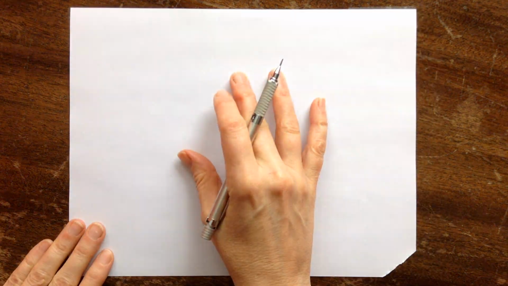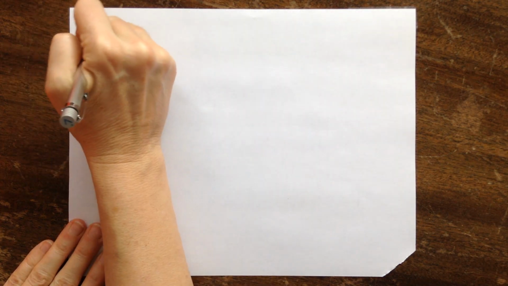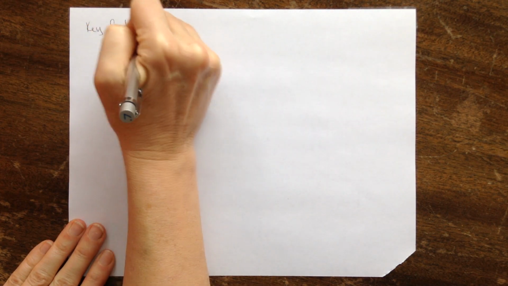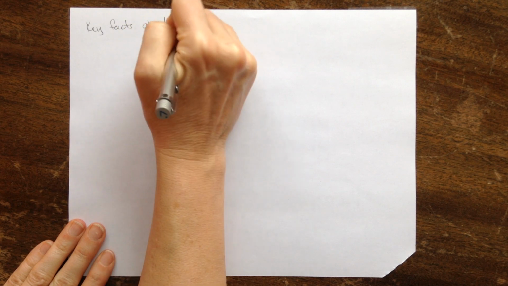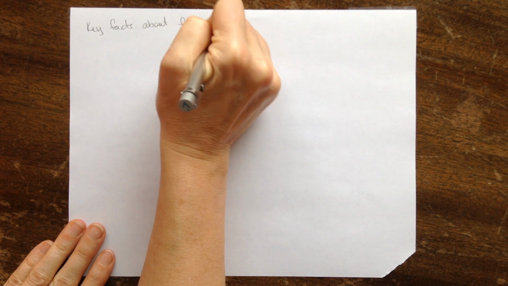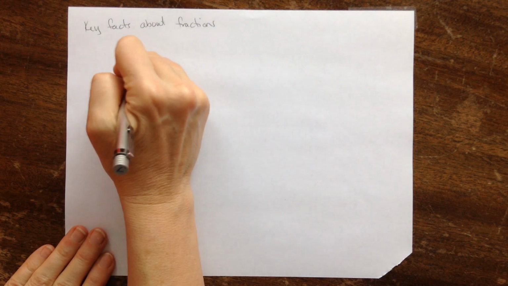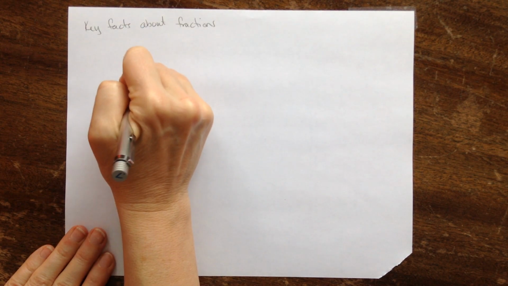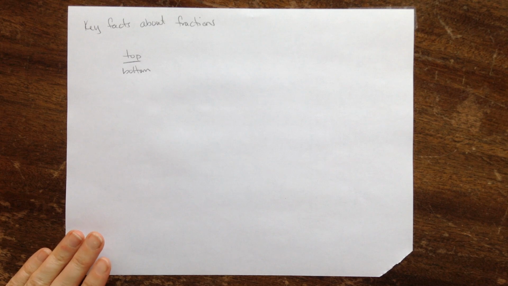Okay, so last thing I want to do, and then I will stop, because I know I've been babbling at you for a while, is just summarize some key facts about fractions. So, like I said, a fraction is a top over a bottom. If your top and bottom are the same, of course you get a 1. And it doesn't matter what the same thing is.